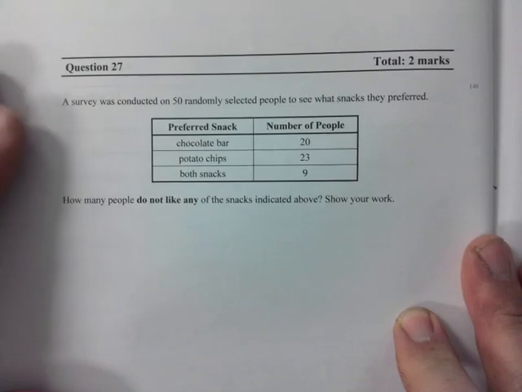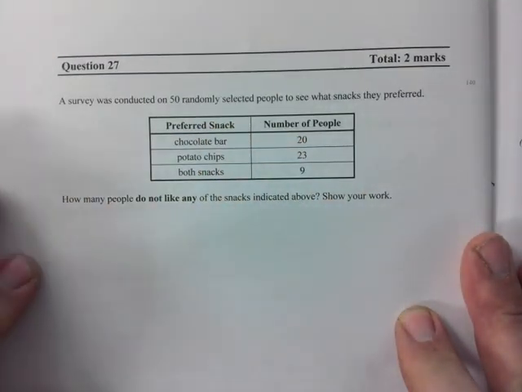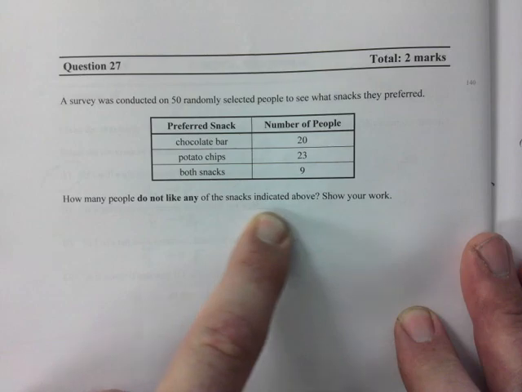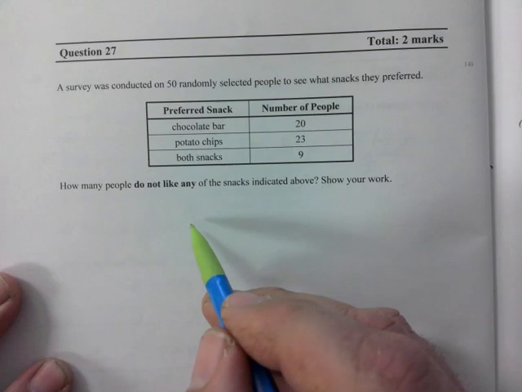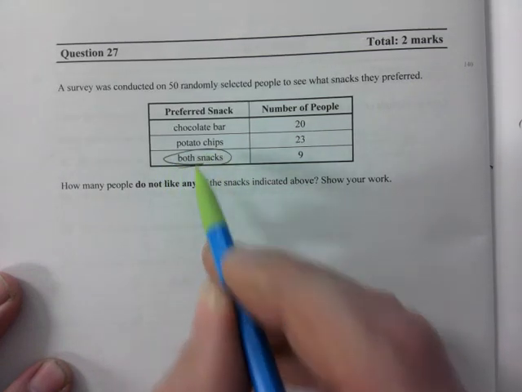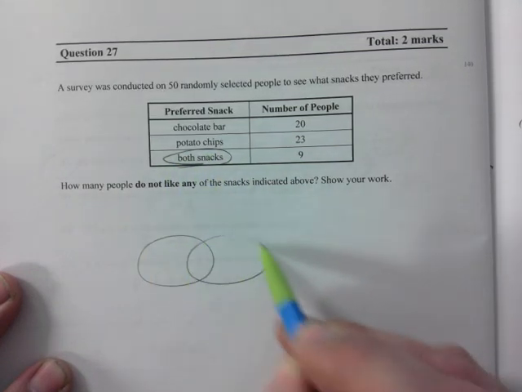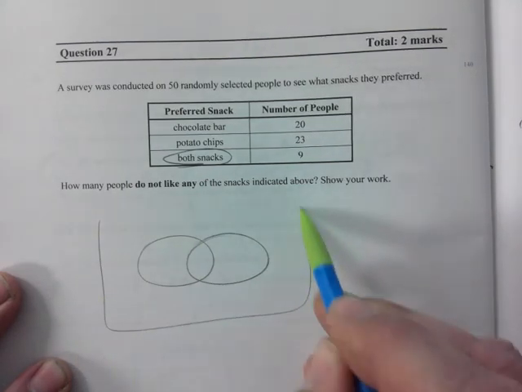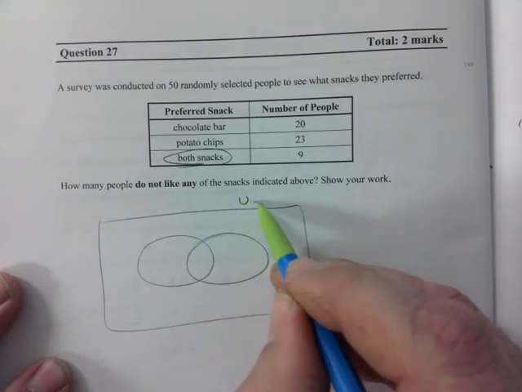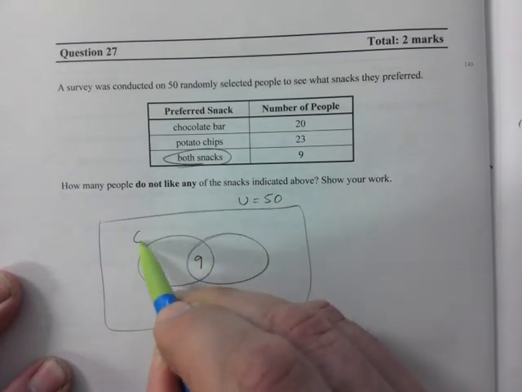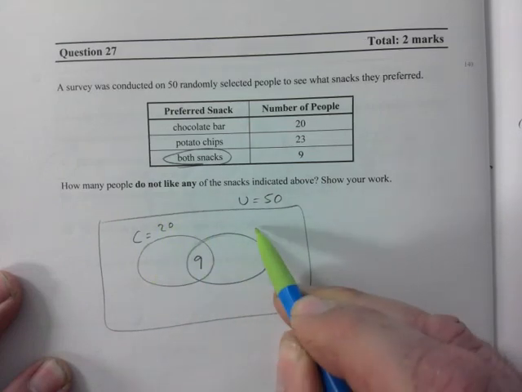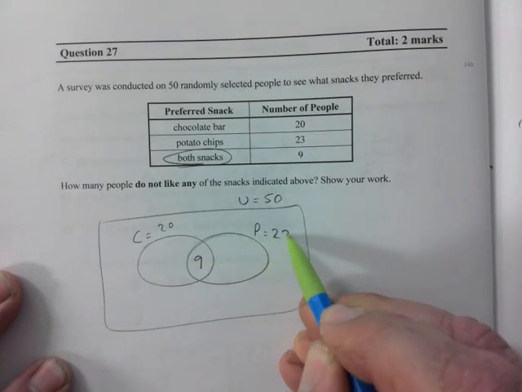A survey was conducted on 50 randomly selected people, asking them for their snack preference. How many people do not like any of the snacks indicated above? Show your work. So we have the both snackers, right? Obviously this is overlapping, and we know that U is 50. We've got 9 here. Chocolate bar, 20 people like that. Potato chips, 23 like that one.